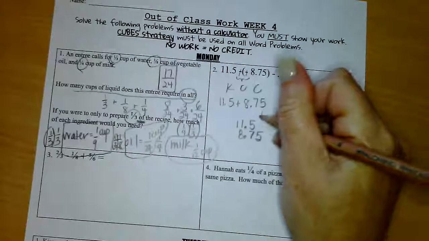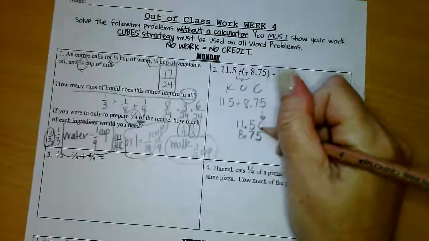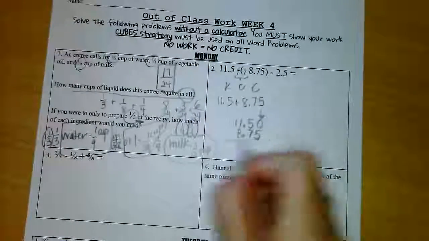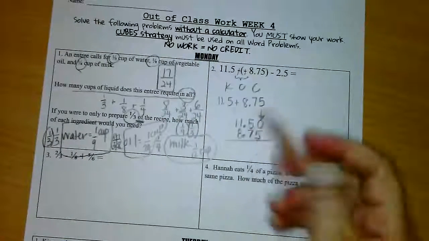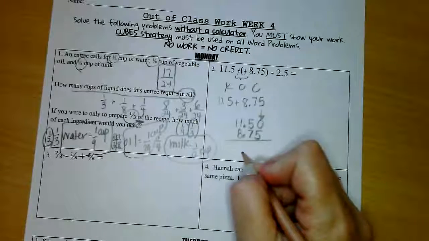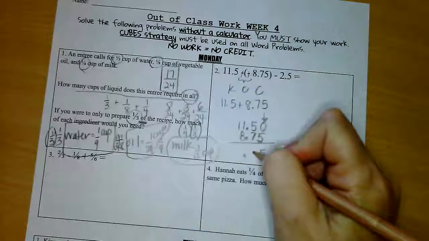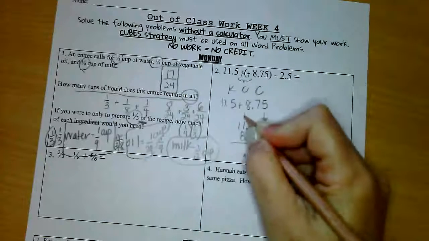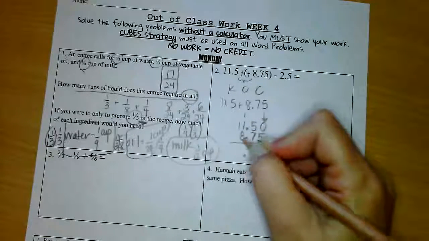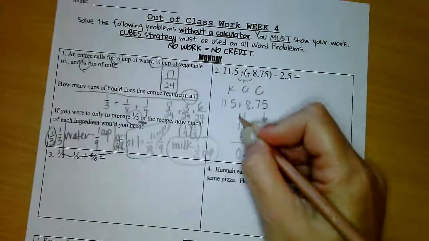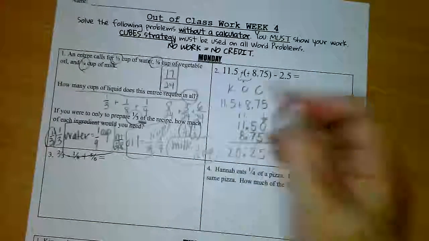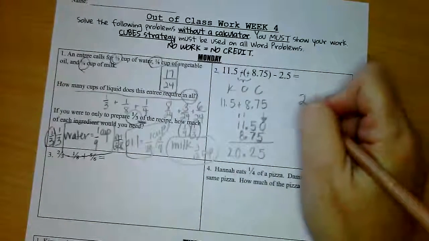Now, there is nothing there. So what I need to do there is add a 0 as a placeholder, and then we'll just add, just like if this didn't have decimals, we just need to remember to move it down. 0 plus 5 is 5. 5 plus 7 is 12. Bring up my 1. 1 plus 1 plus 8 is 10. Bring up my 1. So the answer to this section is 20.25.